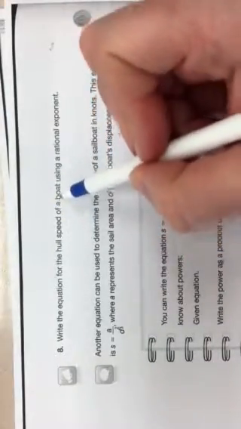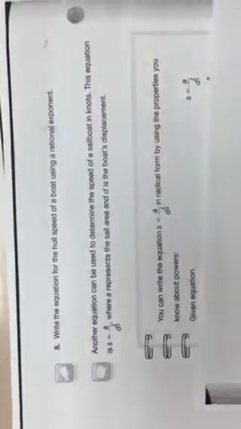Now they want you to write the equation for the hull speed of a boat using a rational exponent. Rational meaning like a fraction, right? So before, we learned the hull speed of a boat, they told us back here, this was the equation and they used a radical. Now they want you to use an exponent that's fractional. So s equals 1.34 times the square root of r could also be written, we just need to change this to a fractional exponent, s equals 1.34 times r to the 1/2. We rewrote the equation using a rational exponent.